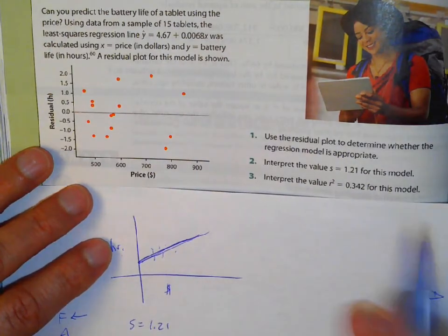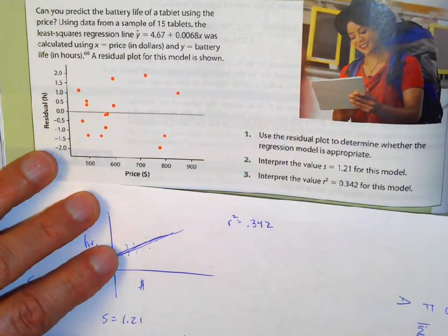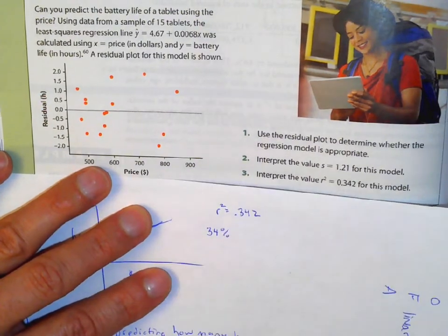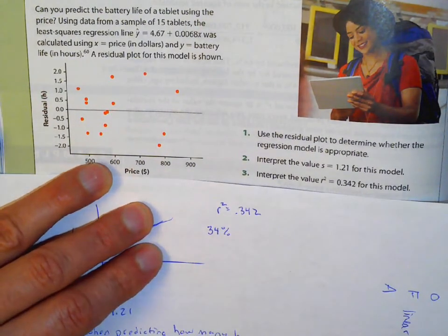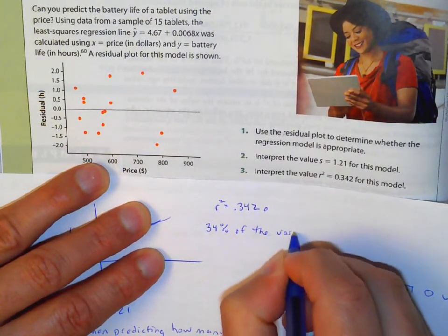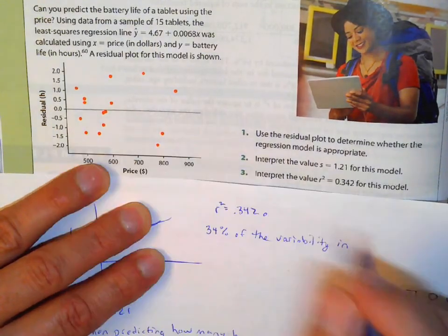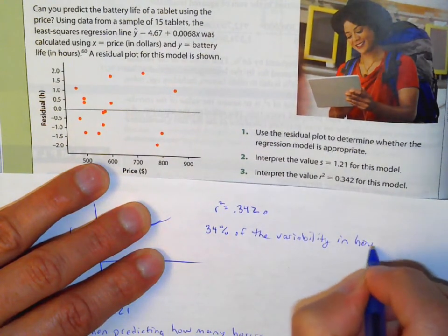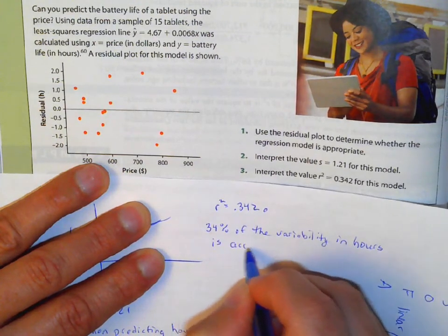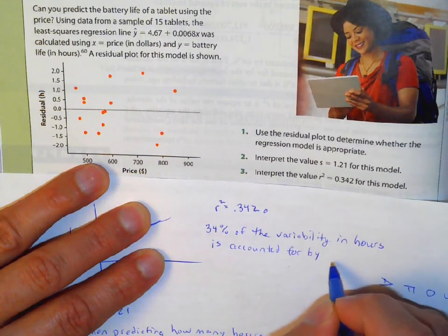So next one, r squared is equal to 0.342. If you remember that sentence, we would say 34%, or 34.2% if you really wanted to, of the variability in my y value, which was the hours, is accounted for by x, our price.